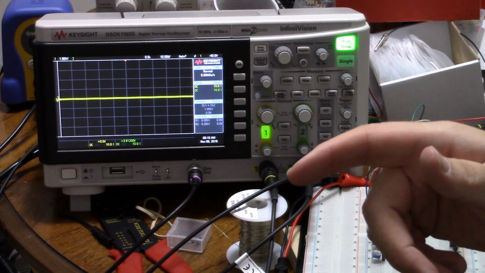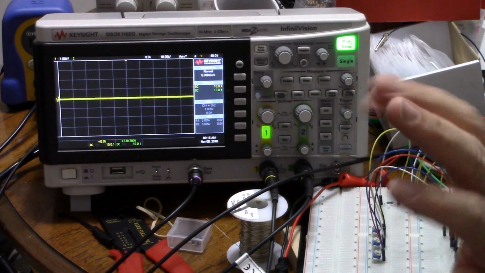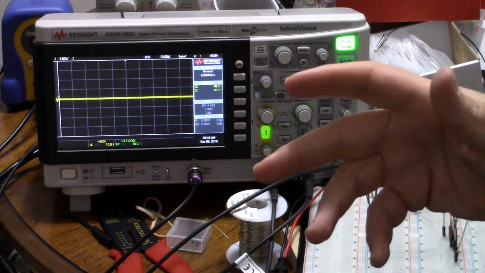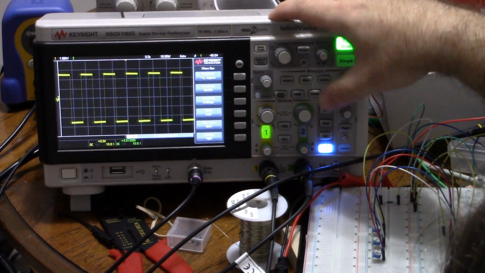A 100 nanofarad, 10 nanofarad, and 1 nanofarad capacitor will all have different curves of how much they affect different frequencies of signal. So this is why I'm going to be trying different capacitors.